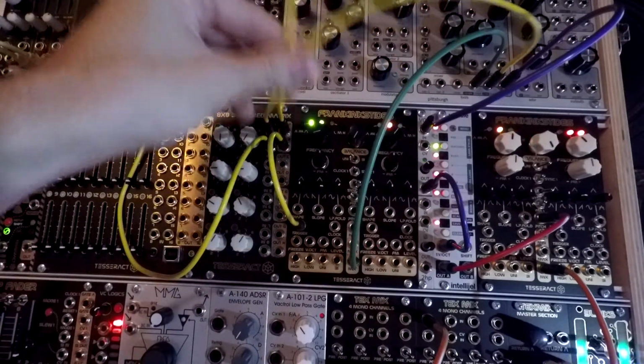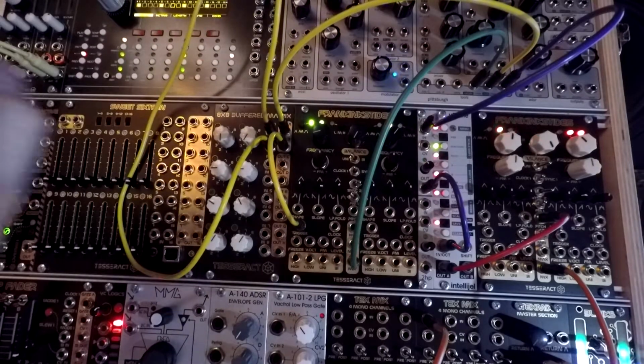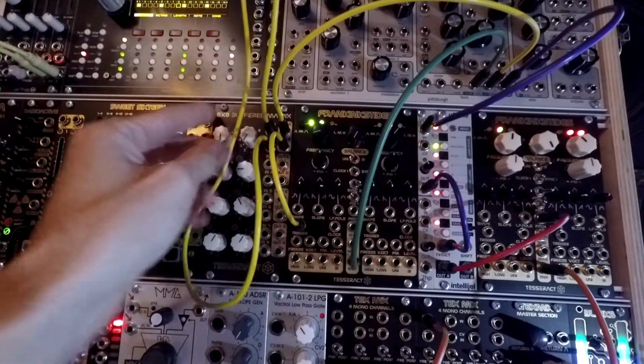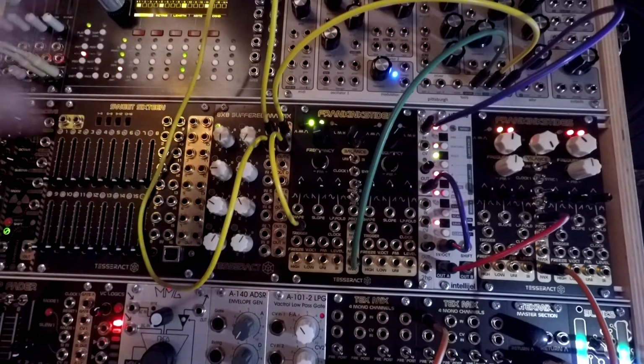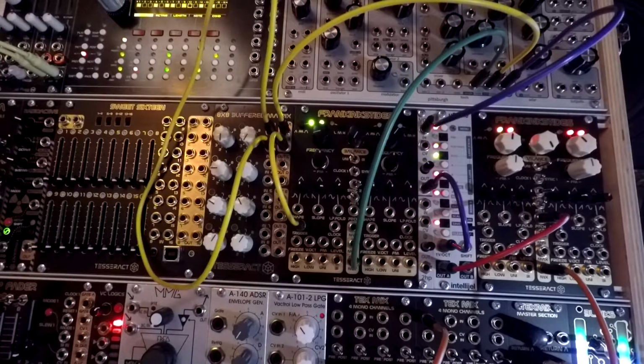The first set of triggers, which is the one going into the sample and hold, is going to decide how many notes we have. So here we just have 4 notes going on the quarter note, but if we start modifying the triggers, you start seeing how the melody changes.